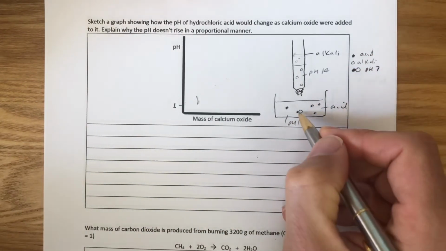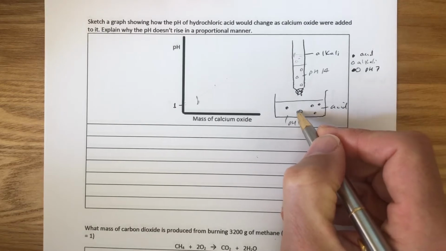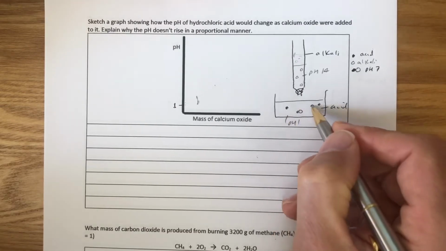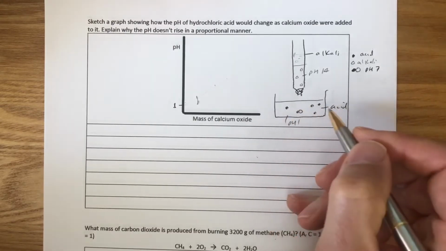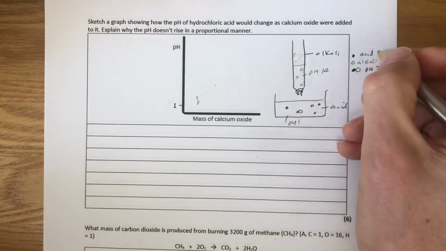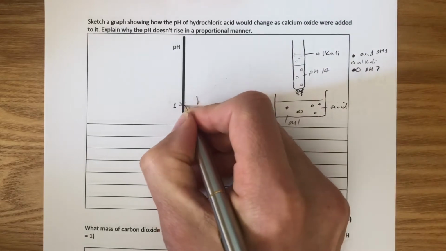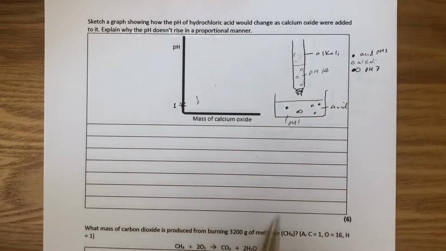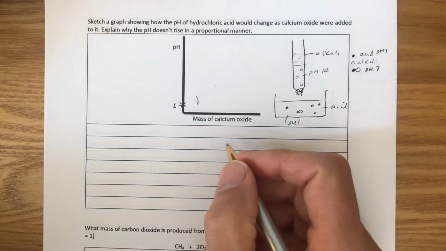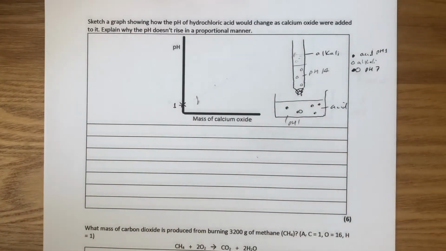Now, that particle there has got a pH of 7, but there's still lots and lots of acid particles left. And so the pH of the whole thing stays at 1. It doesn't rise. Now let's explain that a little bit more, because to explain that, we have to understand how pH changes.